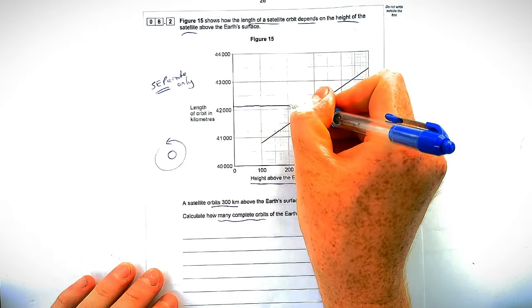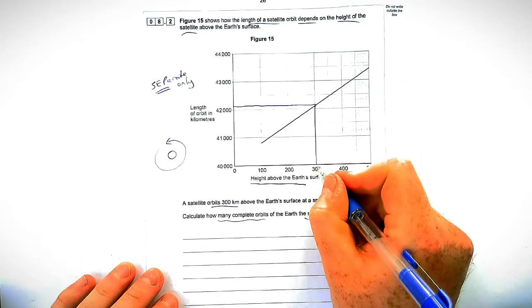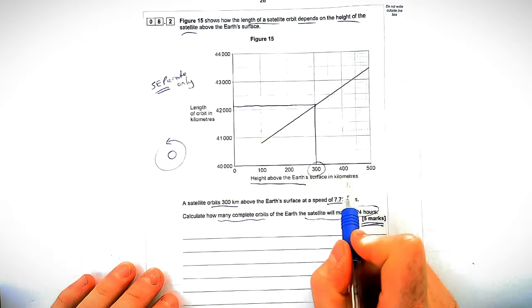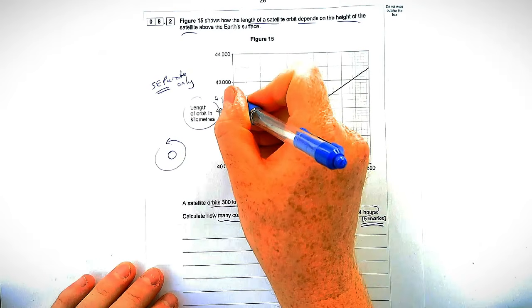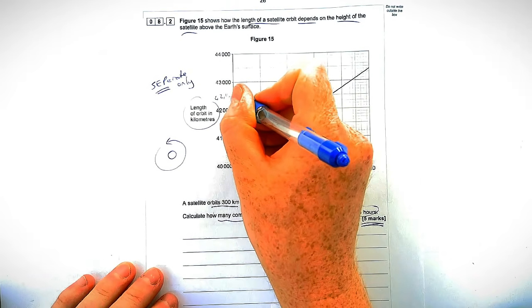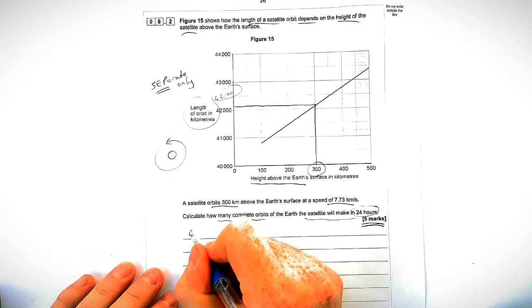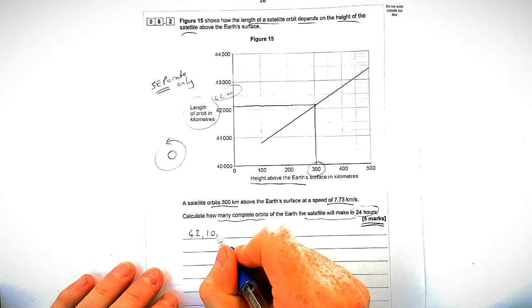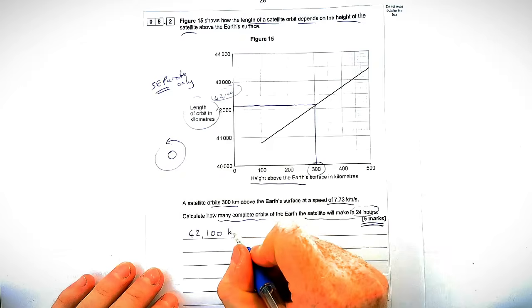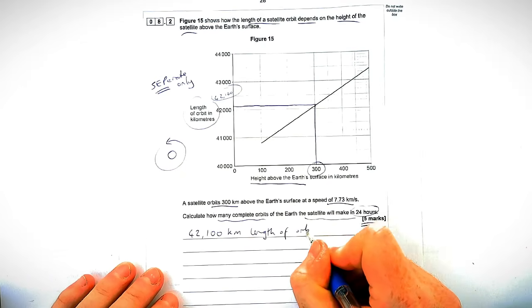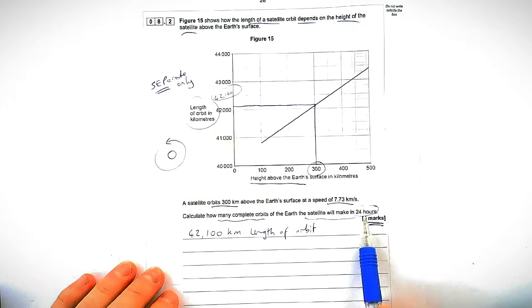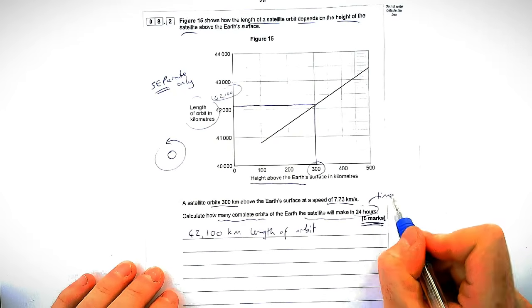So 24 hours, we've got a time there. We've also got to work out how many complete orbits. So let's go back to our little diagram from earlier. Imagine the satellite is going around and around the Earth. If we know the length of an orbit, then what we can do is figure out how many of those might be in 24 hours. And to do that, we need to use speed, distance, time to work out the time taken for one orbit.